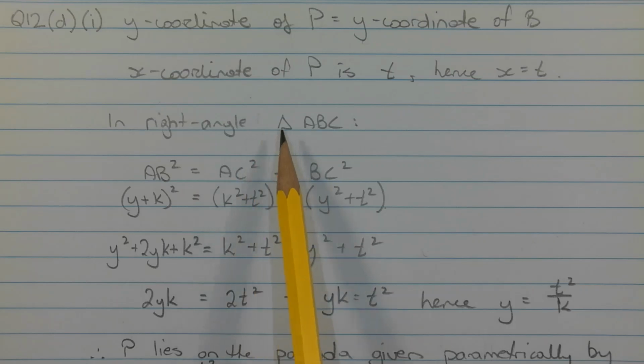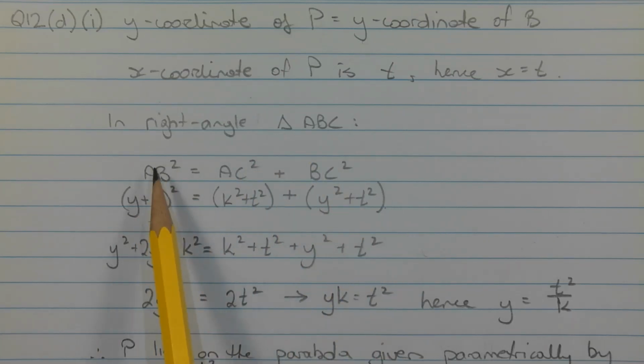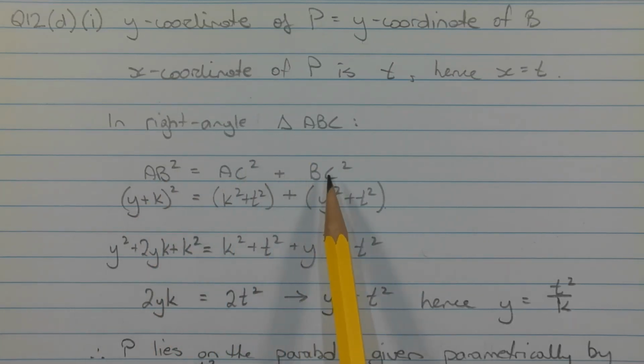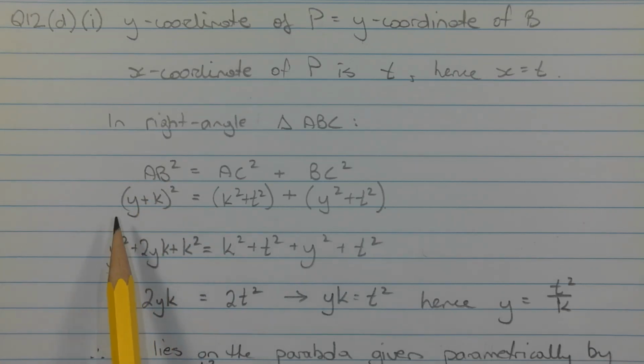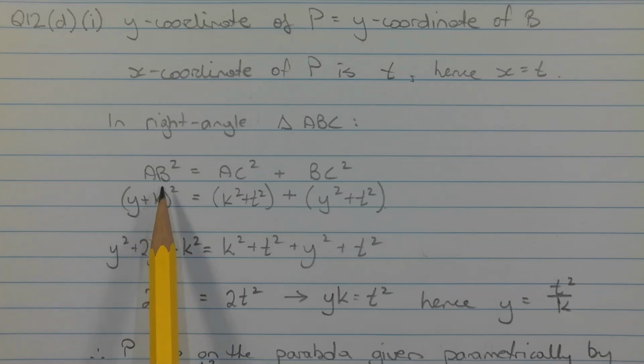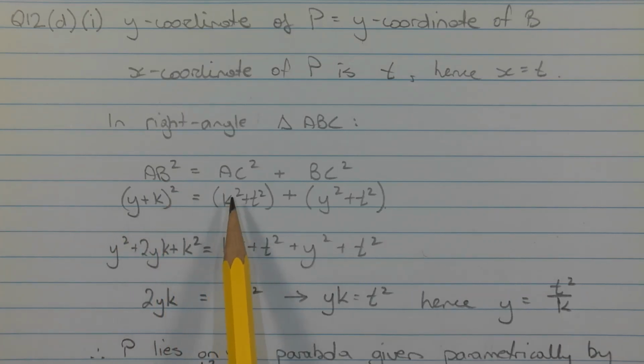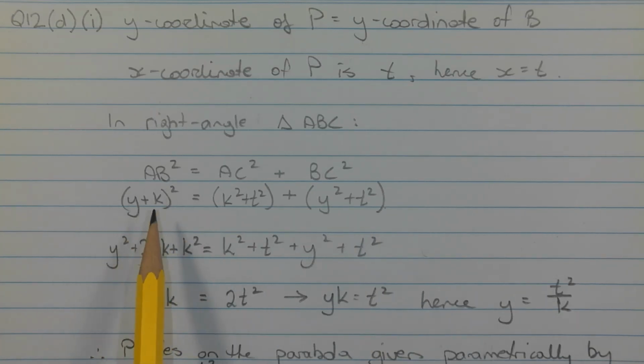In right-angled triangle ABC, AB squared equals AC squared plus BC squared using Pythagoras theorem, where AB is the hypotenuse. Now AB is equal to y plus k. So (y plus k) squared is equal to k squared plus t squared plus y squared plus t squared. Expanding the brackets on the left-hand side, we have a perfect square.